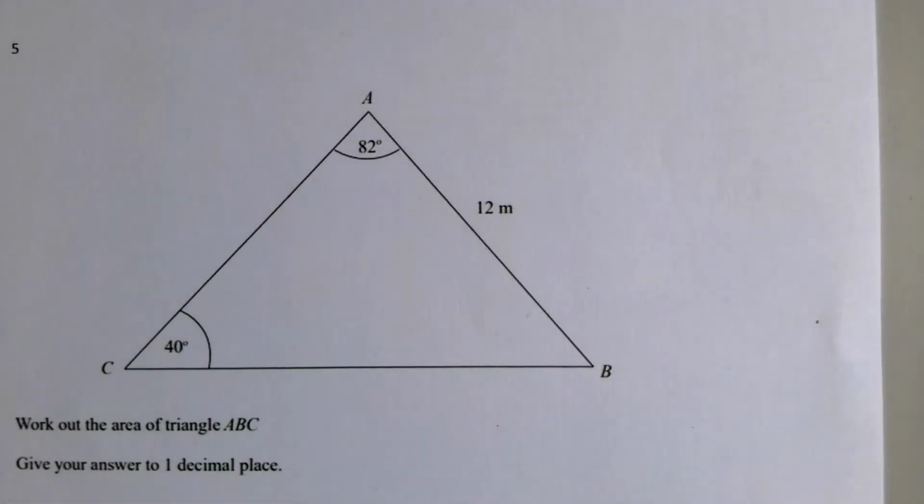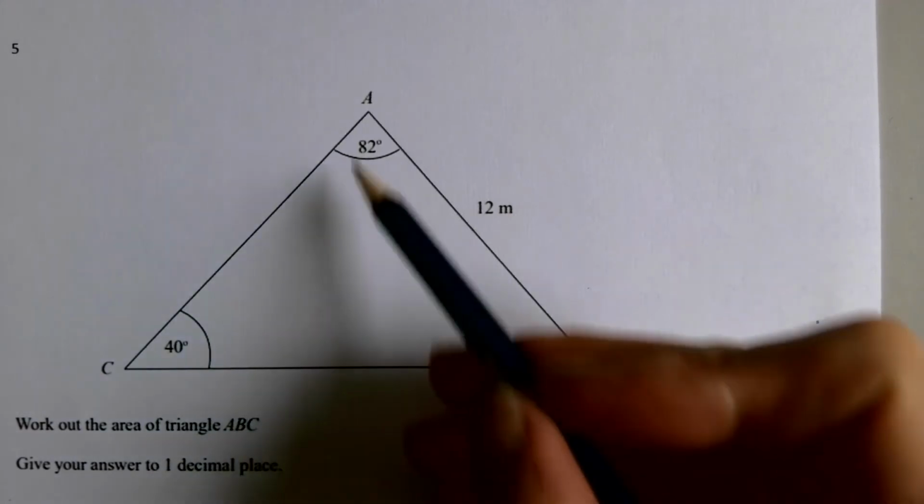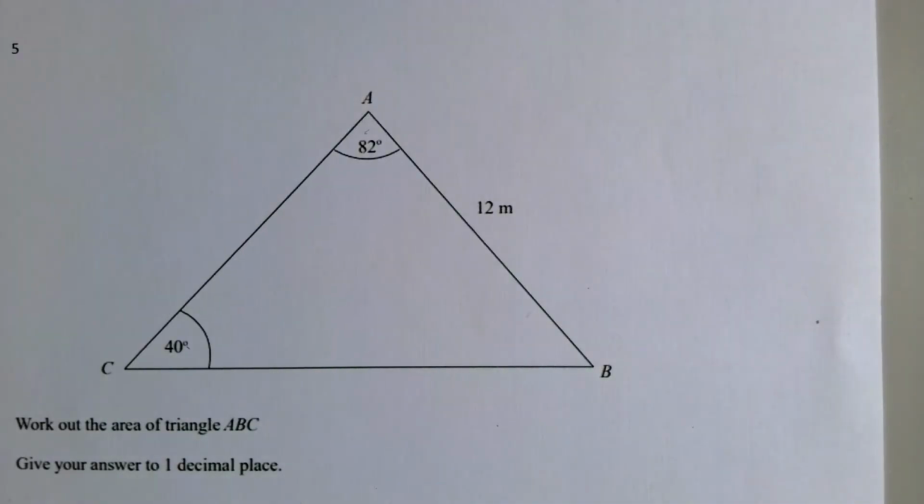Right, question 5. We've got another area question. It looks like we've got pretty much the same sort of information, but this time we've only got one side, and in order to get the area we need two sides and the angle in the middle. So if you know two angles, it's an easy thing to work out the third angle if we should need that.